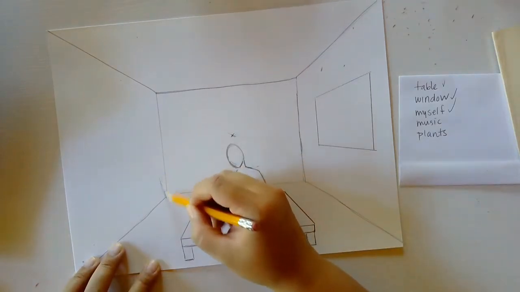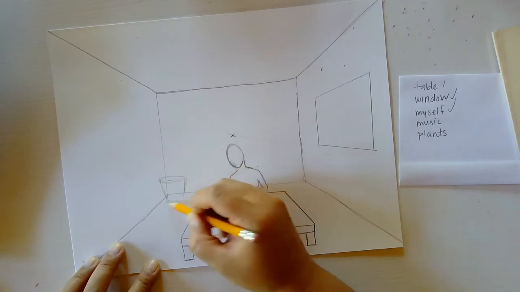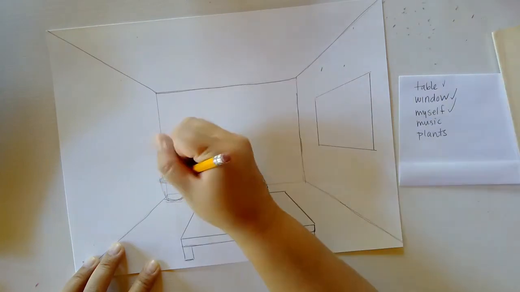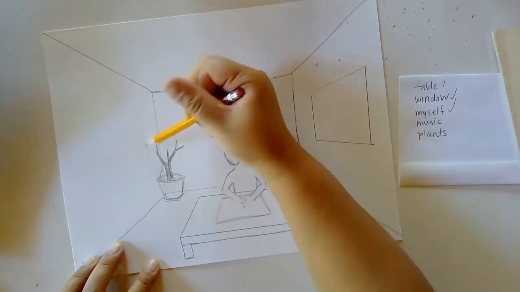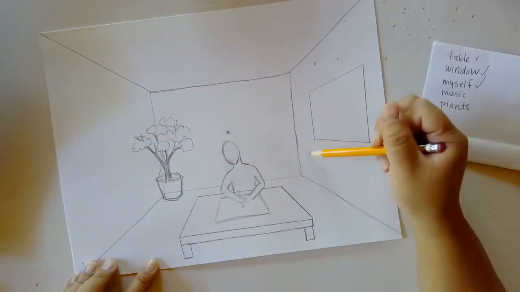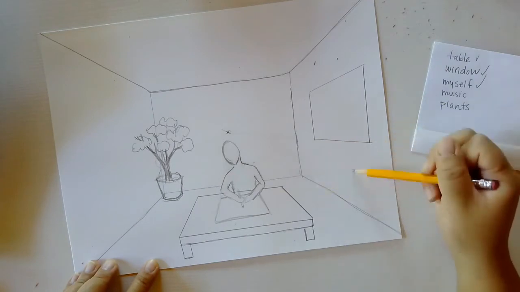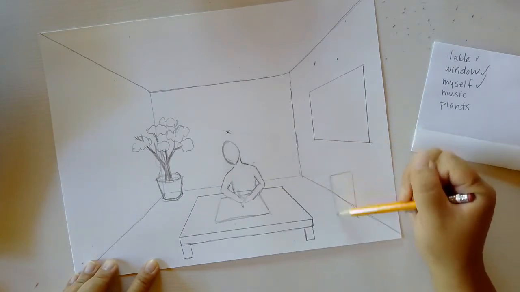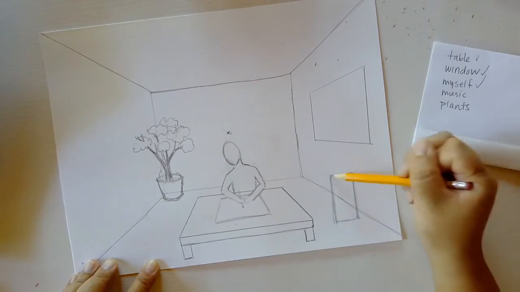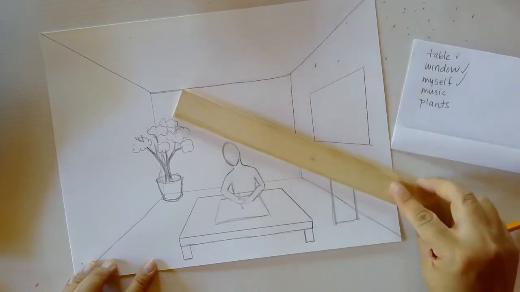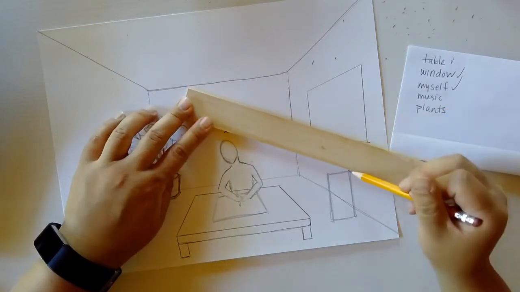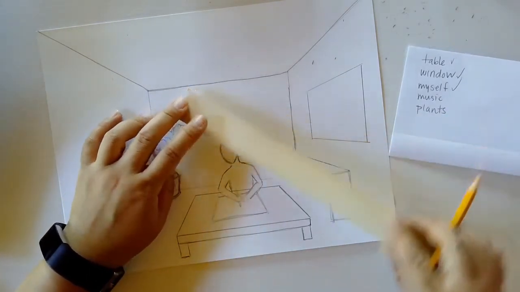Now for some details. I'm going to add another little shelf over here on the side of the room just to show you how you would use that vanishing point again. So I'm going to start with a rectangle shape, which is the side of my shelving unit. Then I'm taking this corner using my ruler and lining it up with the vanishing point.